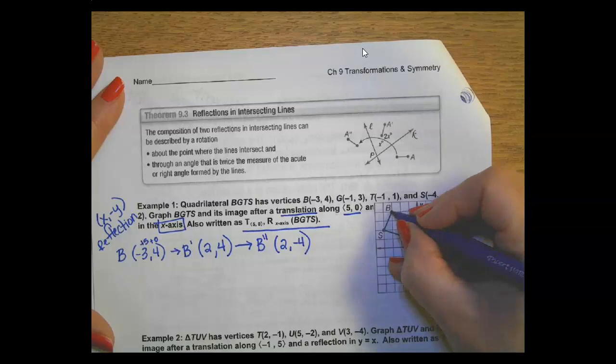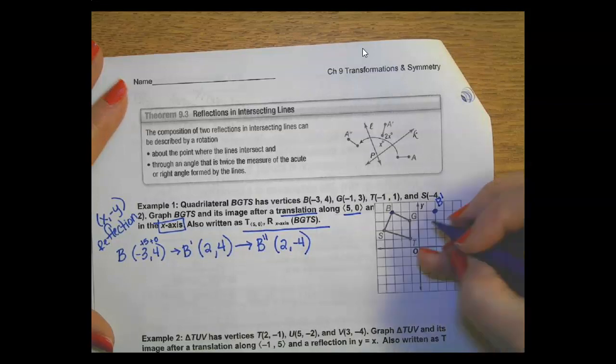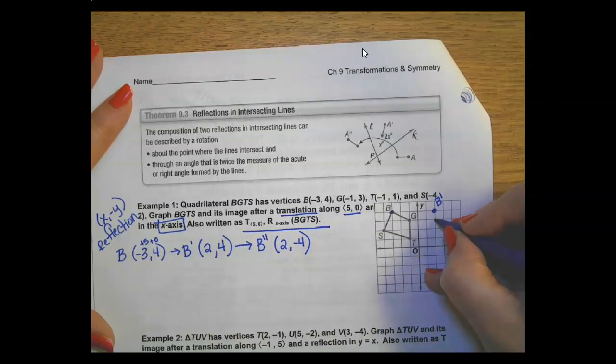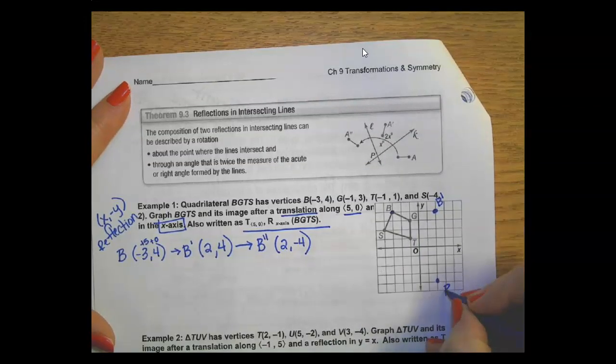Oh, sorry, let's do this. Starting here, add 5. 1, 2, 3, 4, 5. And it would stay right here. So this would be this B. And then if we reflected it over the x, remember it would be 1, 2, 3, 4. Are we correct? (2, -4). That's what it would look like.